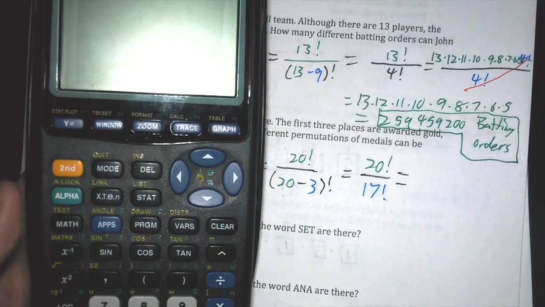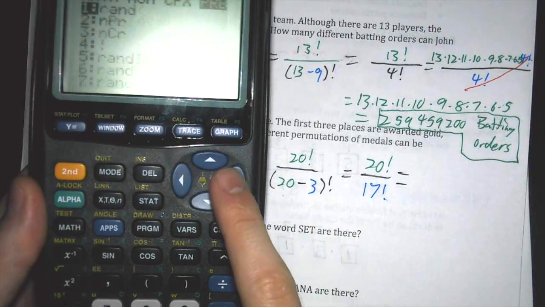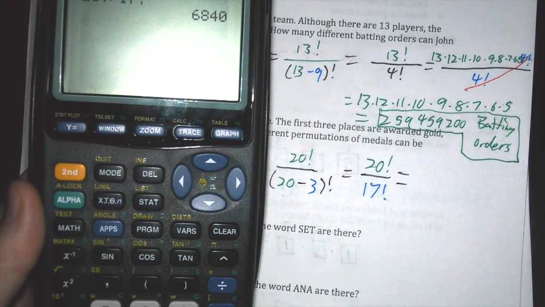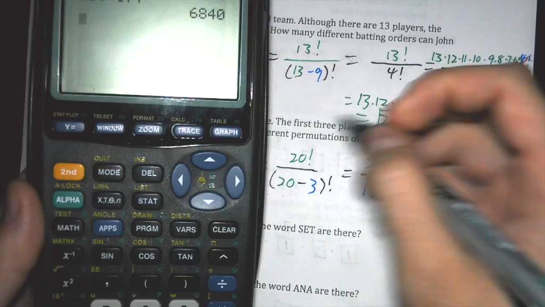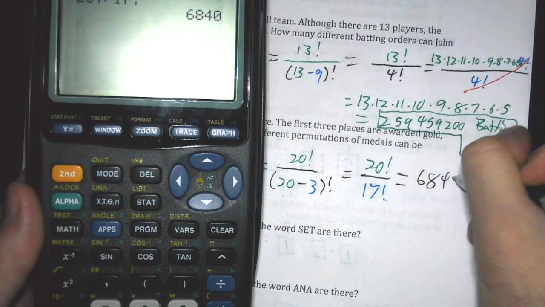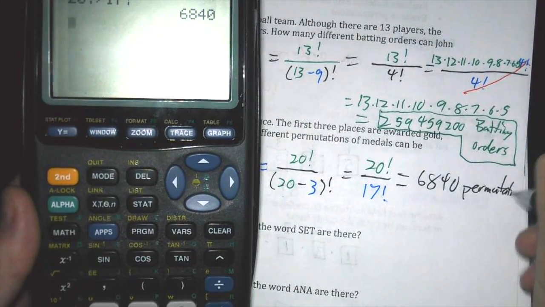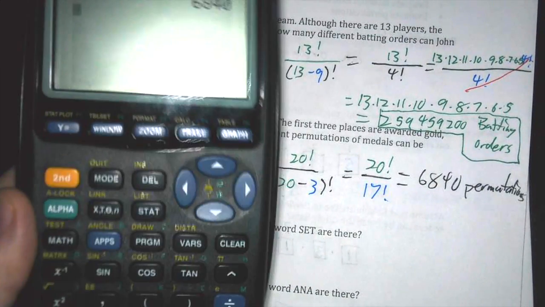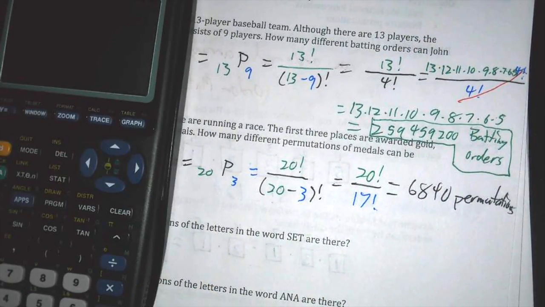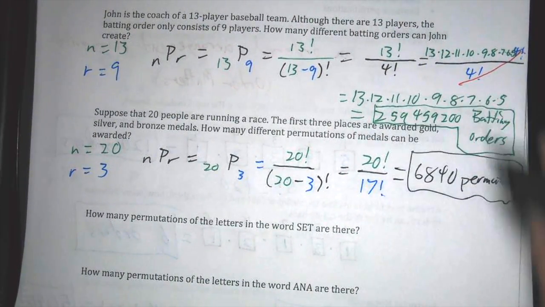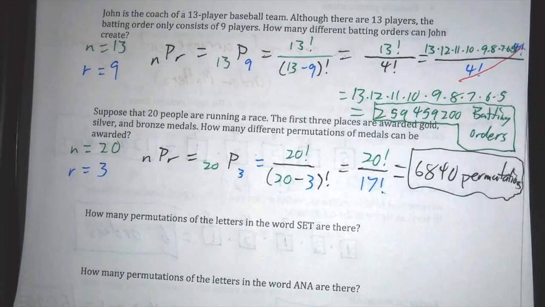and divide it by 17 factorial, hit enter, that's going to give us our permutations. That can save some time on certain ones. So this would be 6,840 permutations. All right. Any questions about this one where we found 6,840 permutations? Everybody feel okay about that?